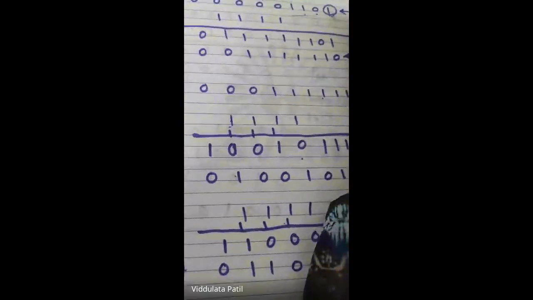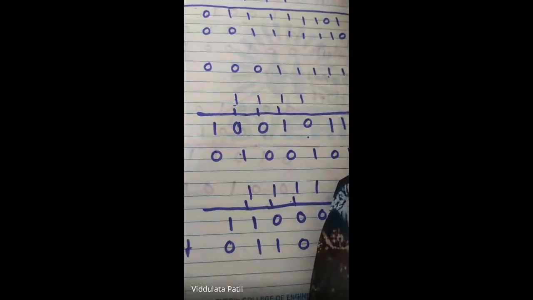So what we have done, we have multiplied with these numbers only actually.